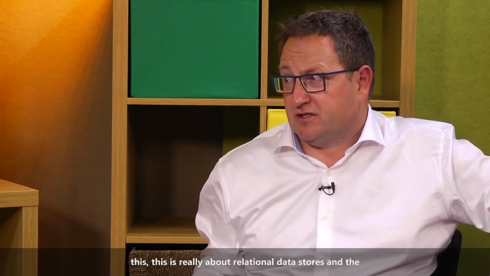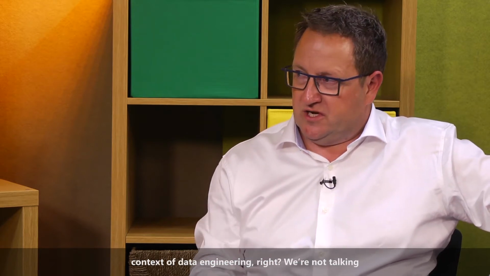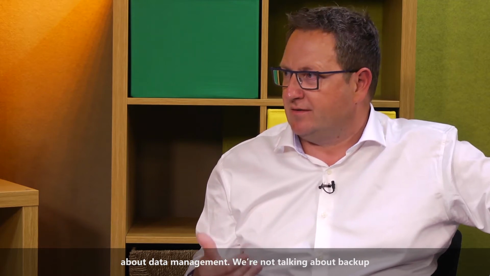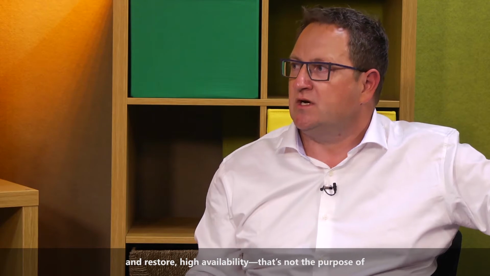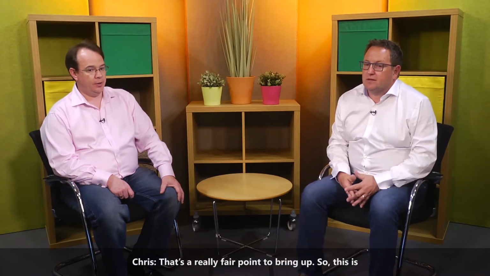And here are the lesson objectives. But to do some expectation setting, this is really about relational data stores in the context of data engineering, right? We're not talking about data management. We're not talking about backup and restore, high availability. That's not the purpose of relational data stores in the context of data engineering. That's a really fair point to bring up.